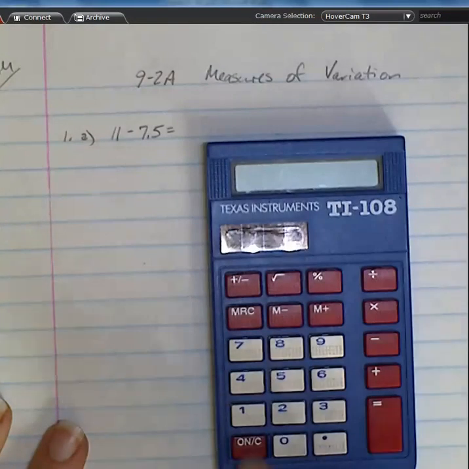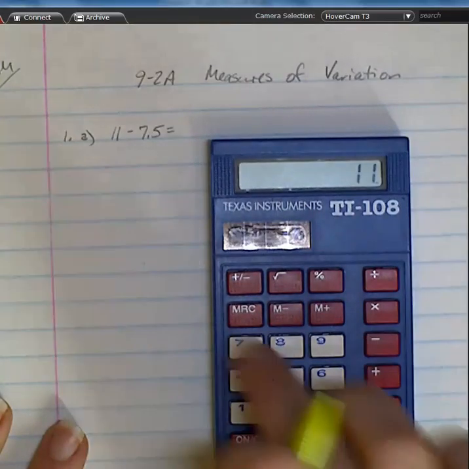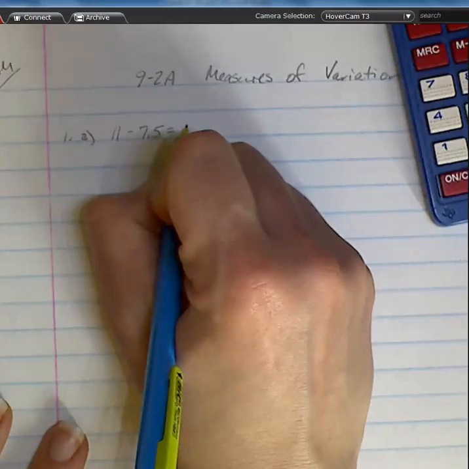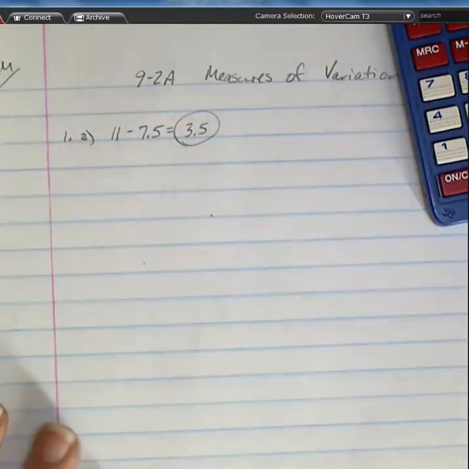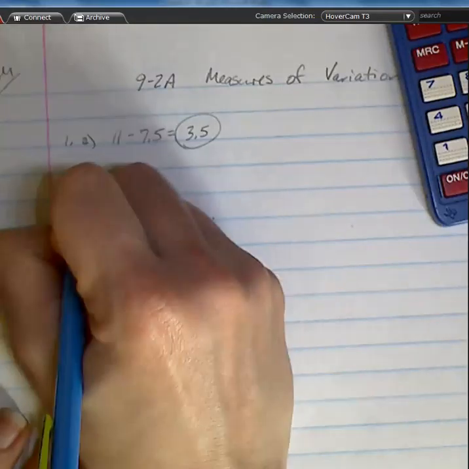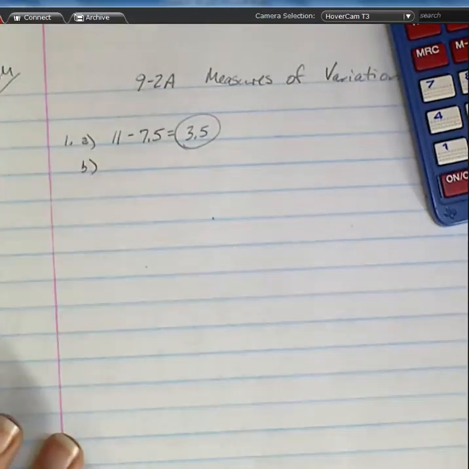And so, 511 take away 7.5 says my calculator. It is 3.5. Some of you, I bet, could do that in your head. Awesome. And that's the answer, so you circle it. Yep.